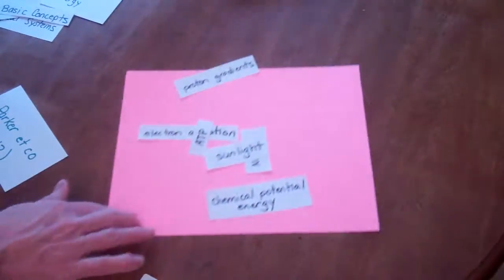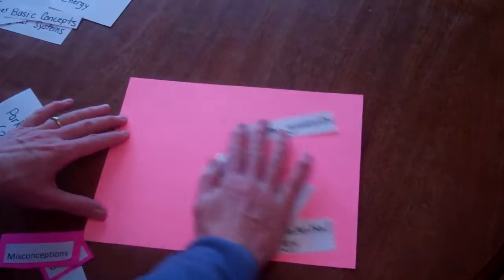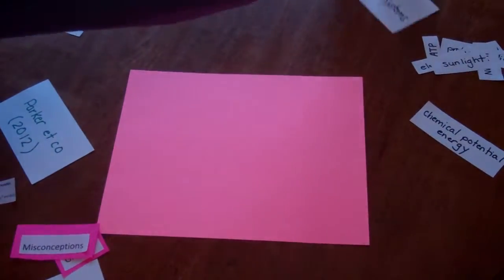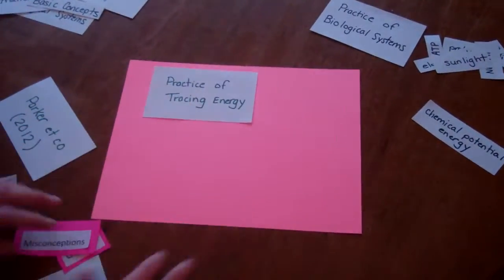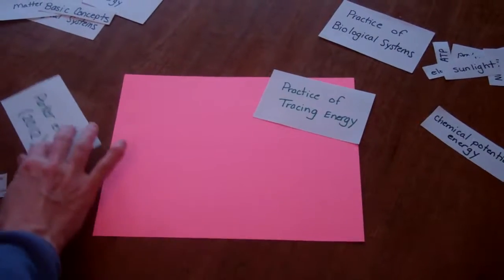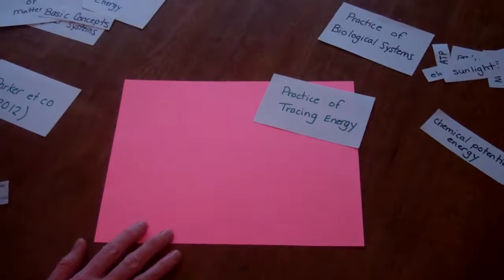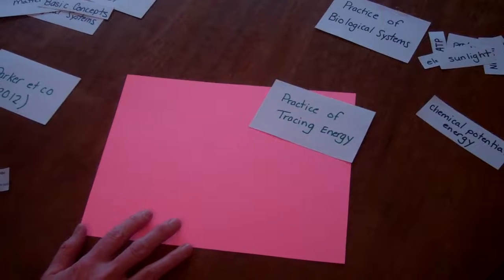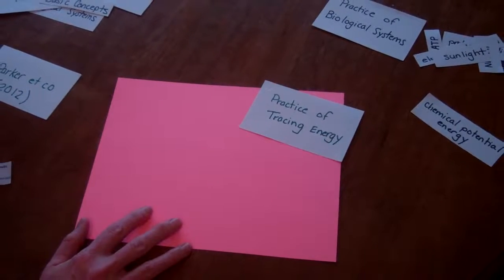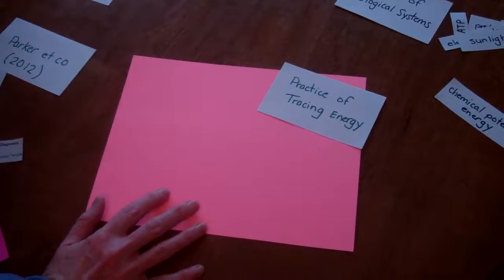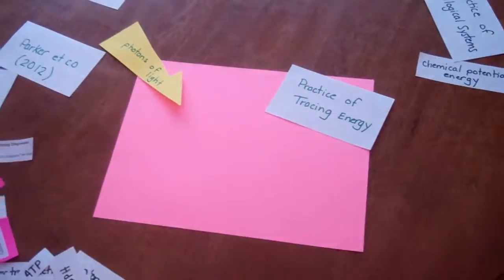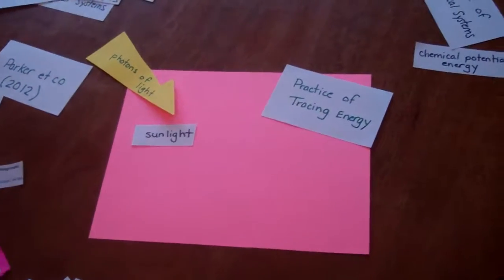To start, we're going to look at the practice of tracing energy. The practice of tracing energy includes identifying the energy that's transformed or transferred. So the photons of light, which is the sunlight, the energy is in the form of sunlight.